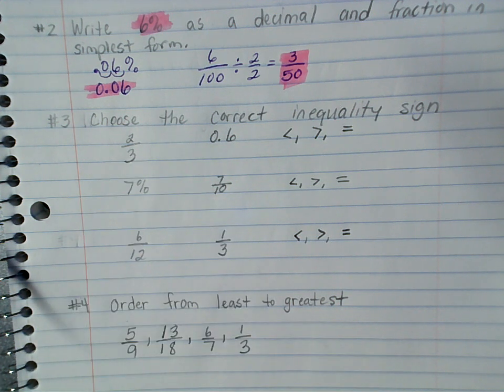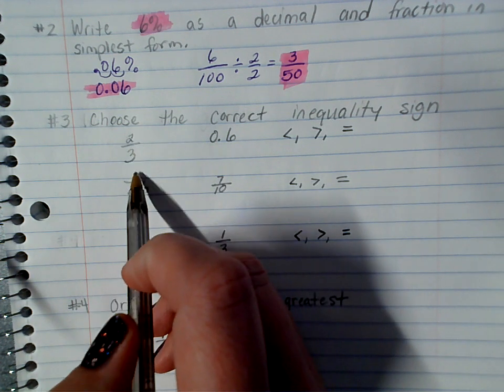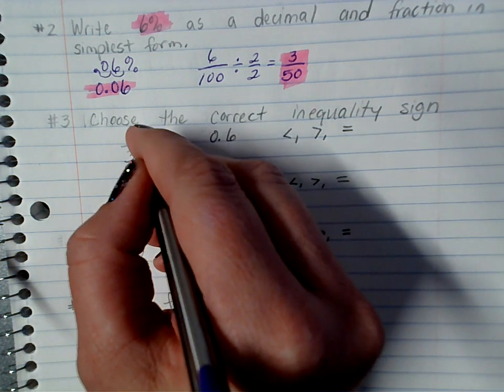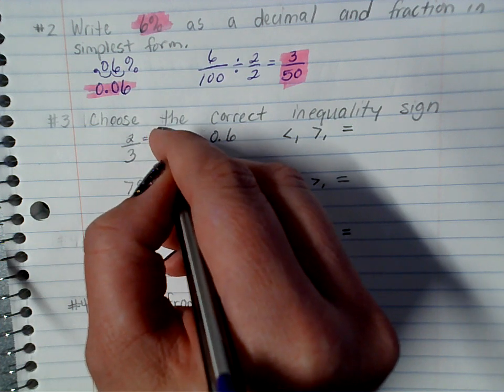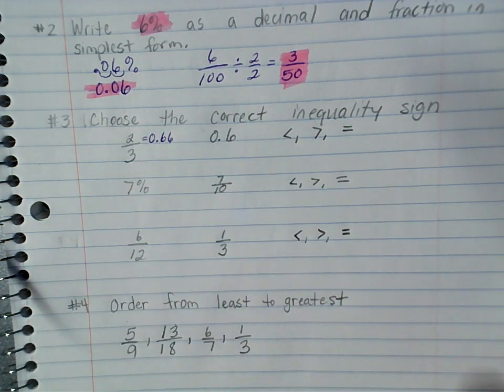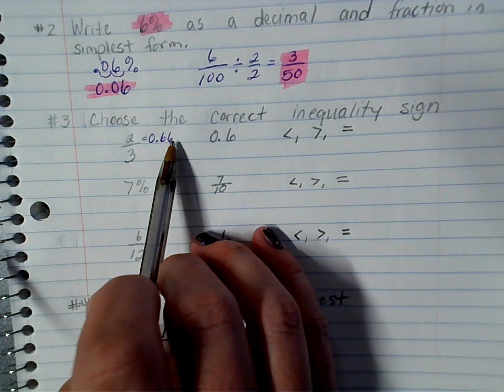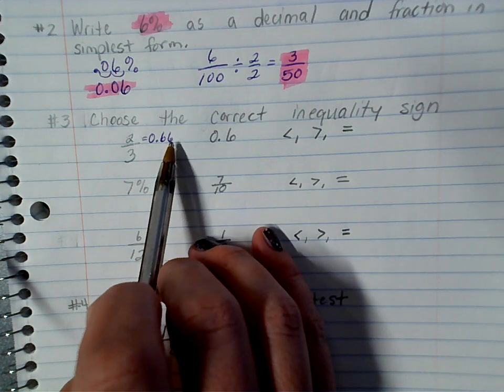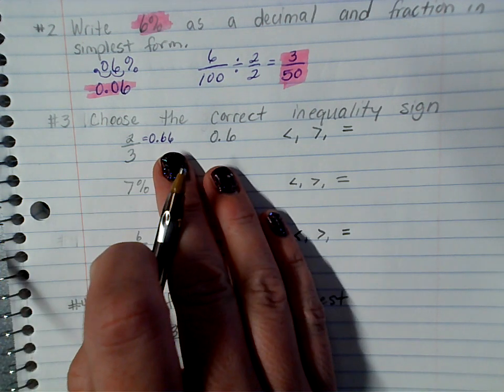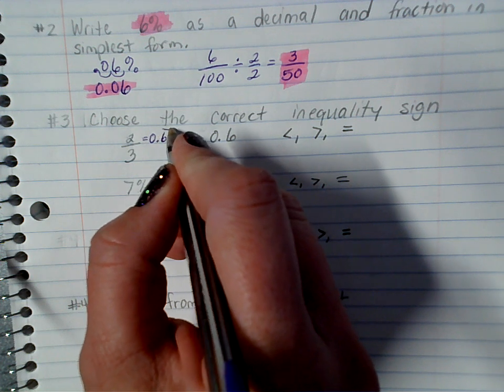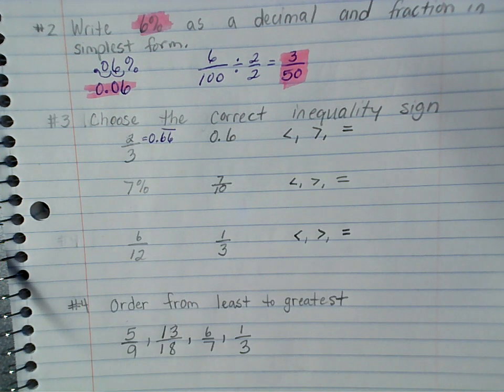2/3 is not a friendly number. So that means I could use a calculator to change it to a decimal. I would do 2 divided by 3, and that would equal 0.66, and it goes on forever. Now, some of your calculators will round at the end because it has a 7, but it really is 6 forever, and that's shown with a line on top. We call that a repeating decimal.